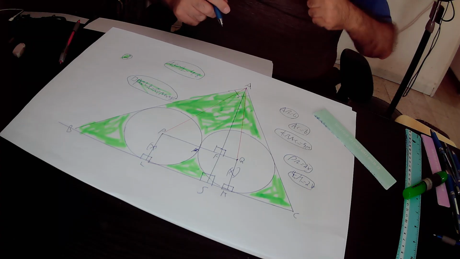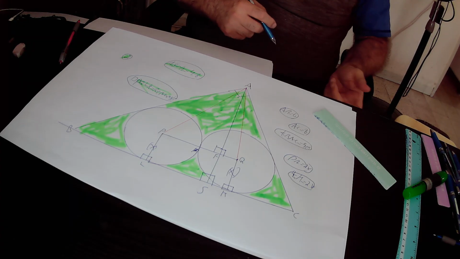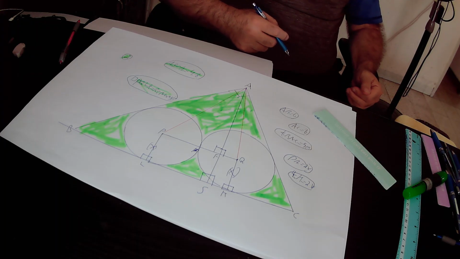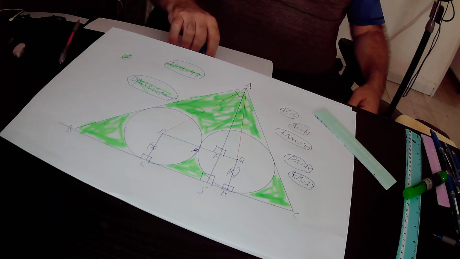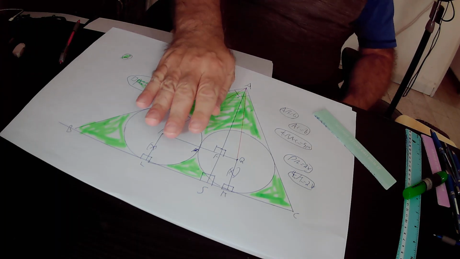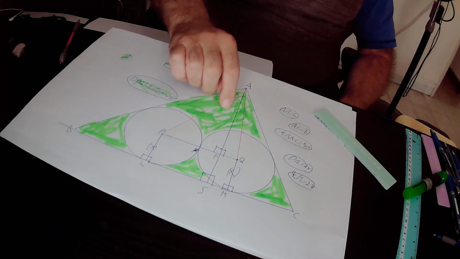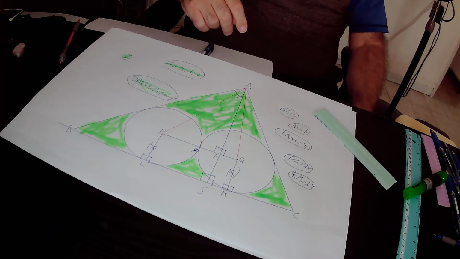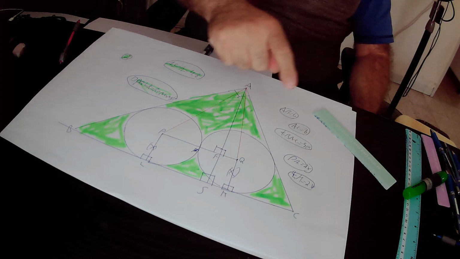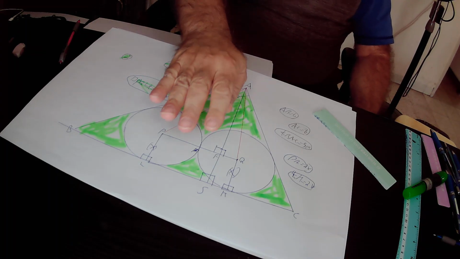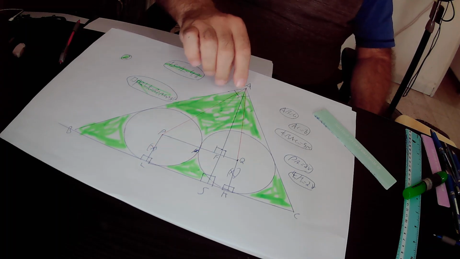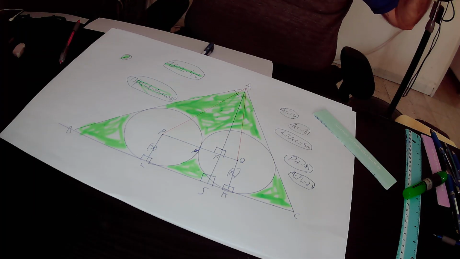So actually, the sum of the angles on one side of a straight line is equal to 180 degrees according to Euclid. If you focus on the right side, the line AS is definitely a straight line because it is the height to the base BC. So the sum of the angles on the right side of the straight line AS at point F must be equal to 180 degrees.